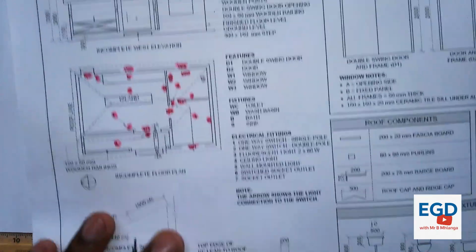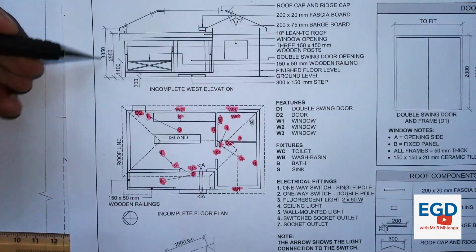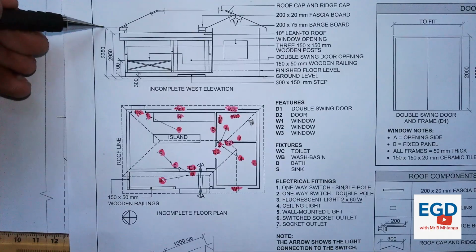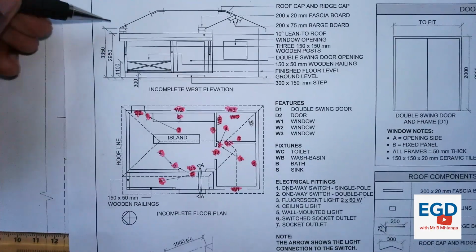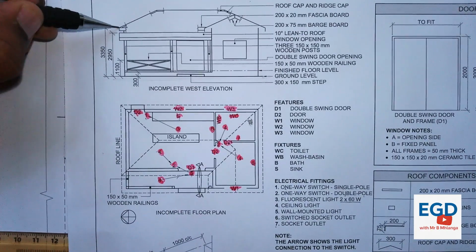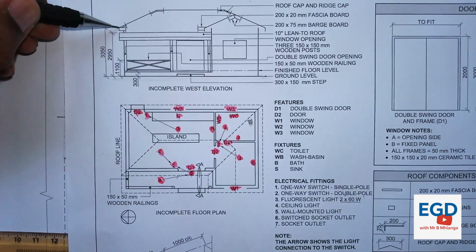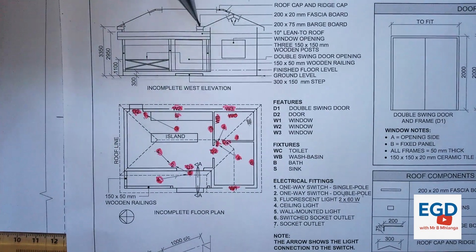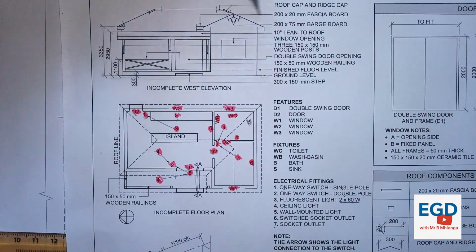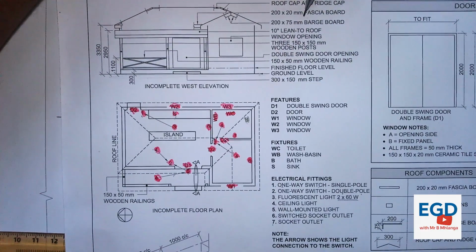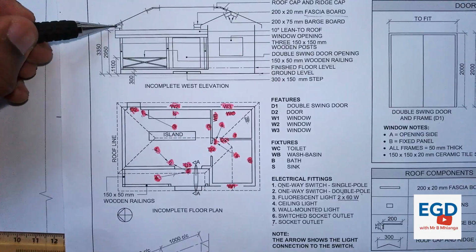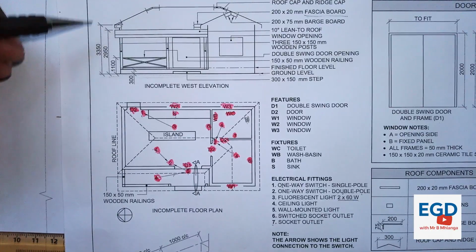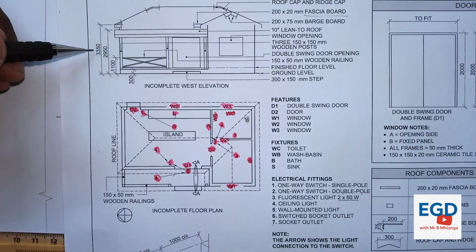Okay, we are given the heights there, so we have that height from the ground level to where the roof starts, just above the fascia board. This is the fascia board. Why? It's because they labelled that part as the 200 by 20 millimeter fascia board. So I'll have to convert this according to the scale.